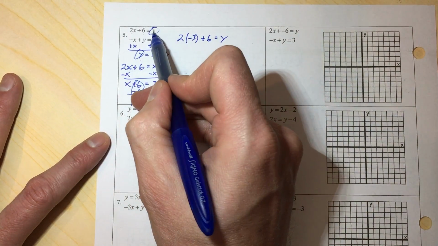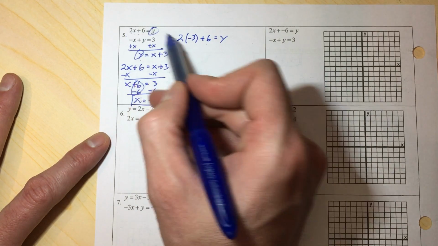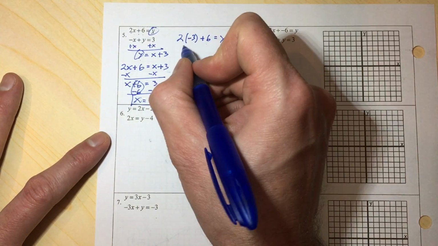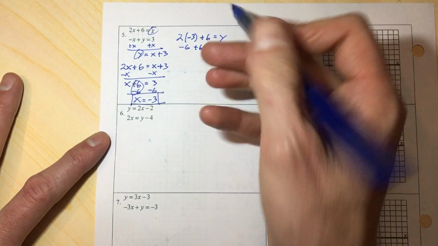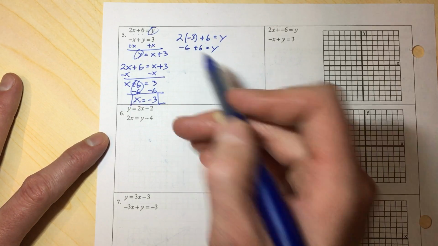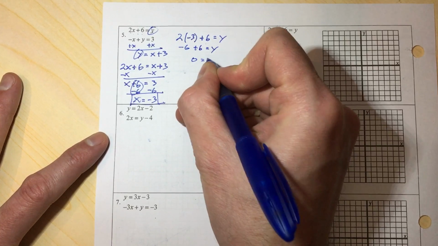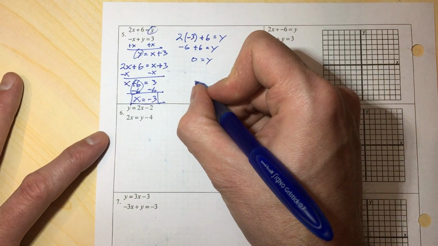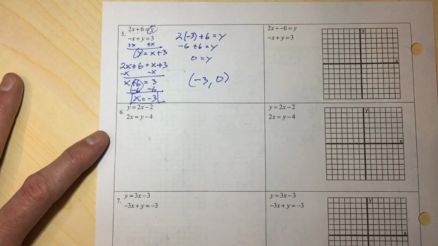So everything else is the same, right? Y is y, 6 is 6. X is now negative 3, and 2 is 2. Okay, so this is negative 6 plus 6 equals y. If you're wondering why this is negative 6, a negative times a positive is a negative. 2 times negative 3 is negative 6. Negative 6 plus 6 is 0. So negative 3, 0 is your solution.